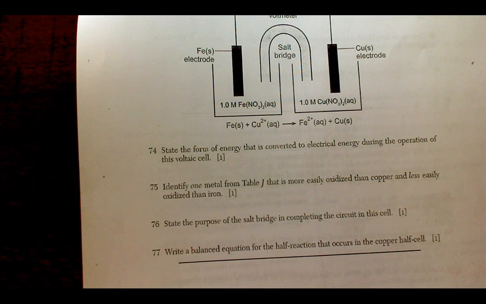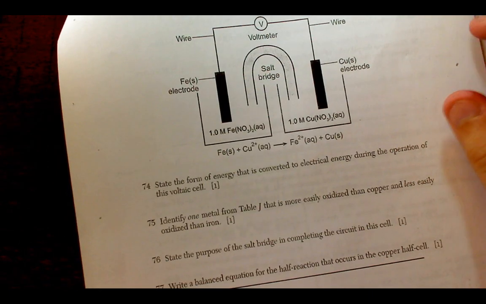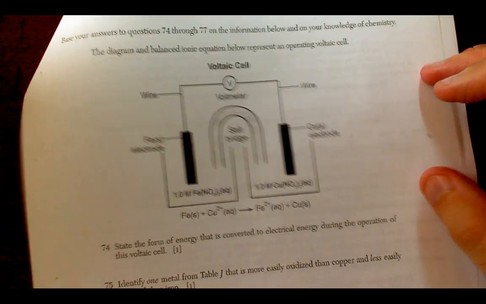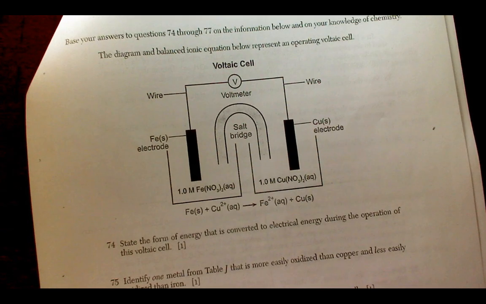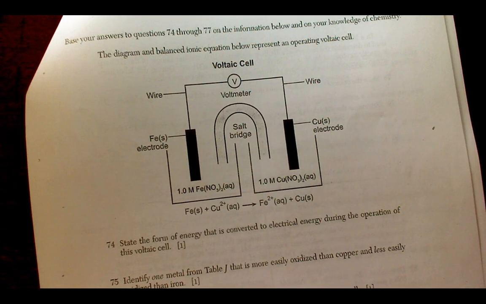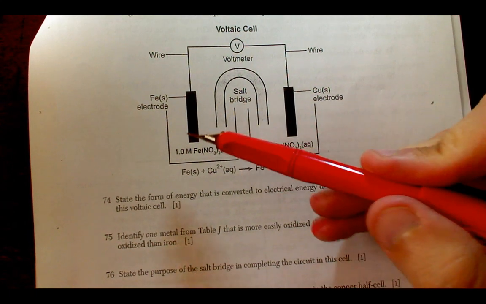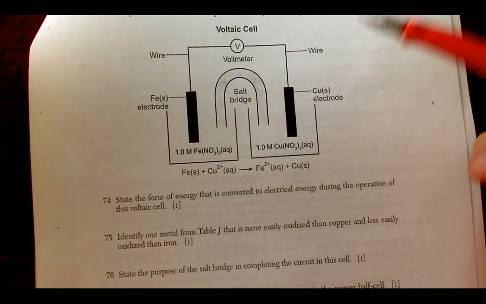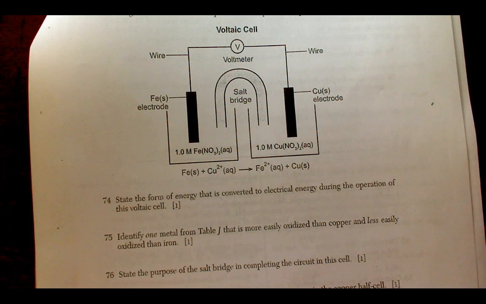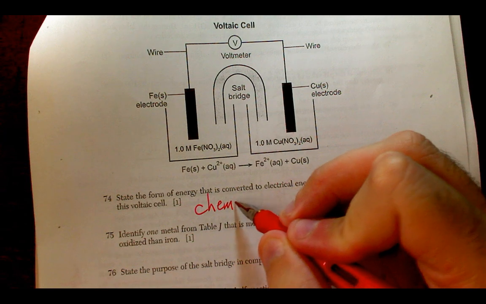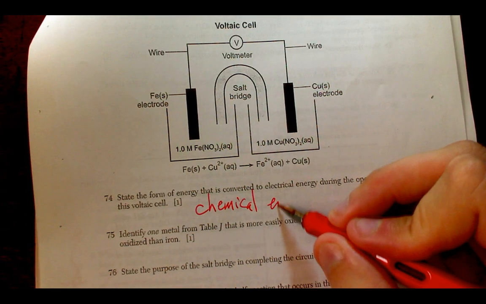74. It says it's got an operating voltaic cell. This is the battery. We had the song with this. We did a bunch of drawings with these things. 74 says, state the form of energy that's converted to electrical energy during the operation of this voltaic cell. Batteries use chemical energy to make electrical energy. The chemical reaction taking place between iron and copper, in this case, that's the two metals they happen to draw here, that produces electricity. Electrons moving from one to the other, that makes the electrical current. So state the form of energy: it's chemical energy, gets turned into electrical energy.